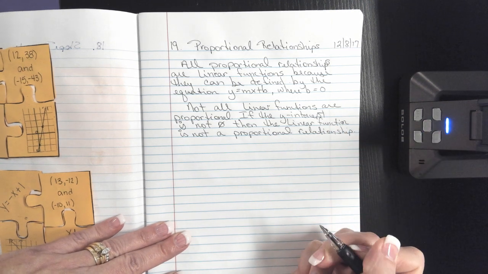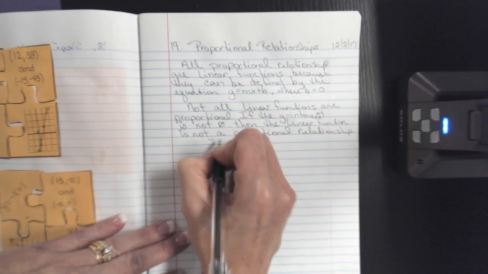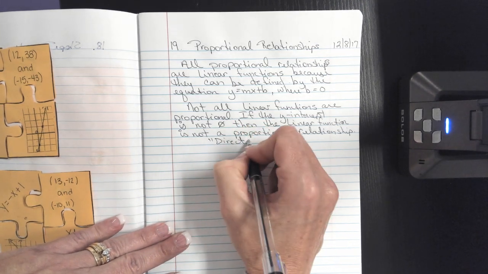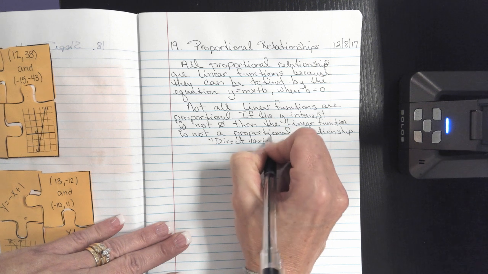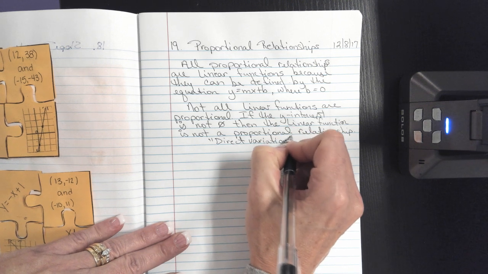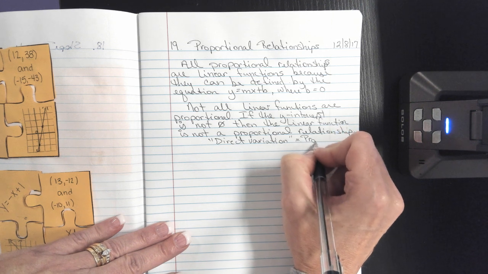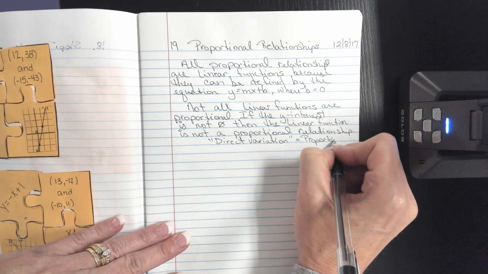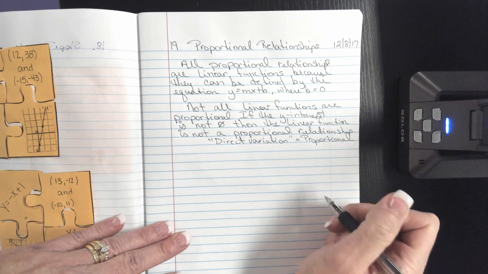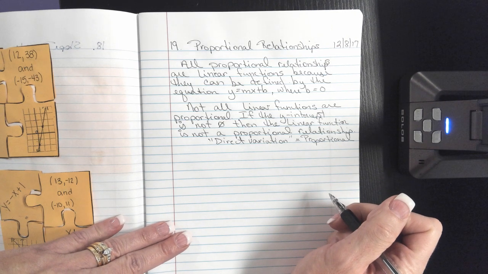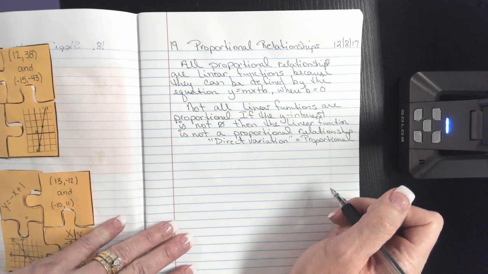Okay. In some books, this is called direct variation. When it's proportional. So those lines go through the origin. It's a direct variation. Okay.